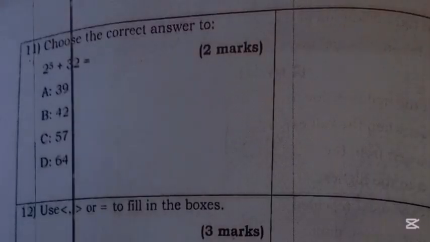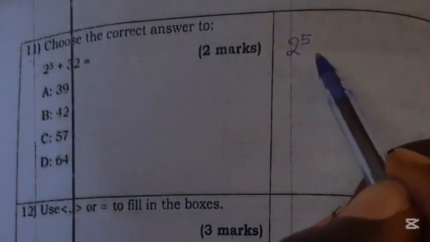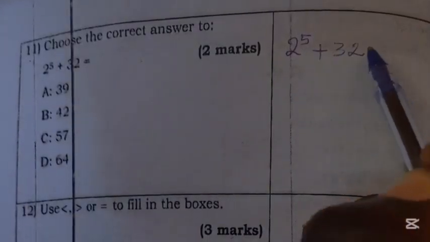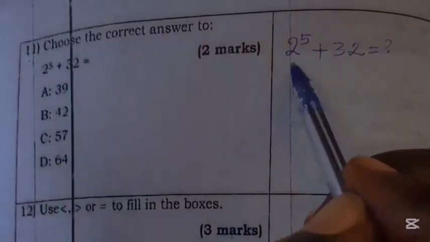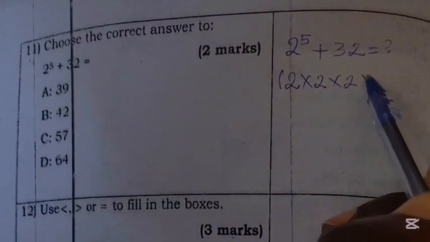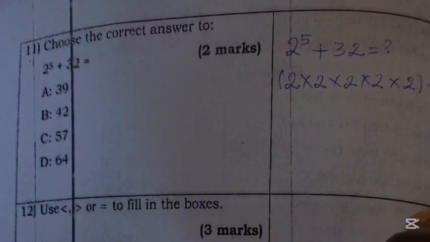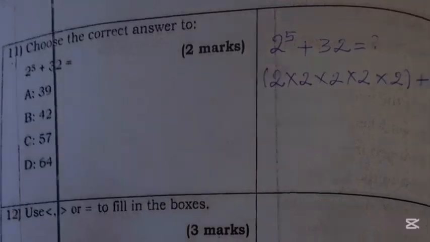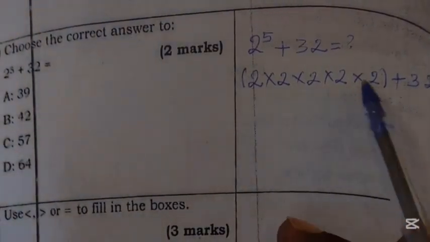Question 11, we are asked to work out 2 to the power 5, then plus 32, equals what? 2 to the power 5 equals 2 times 2 times 2 times 2 times 2, then plus 32. We have 1, 2, 3, 4, 5.